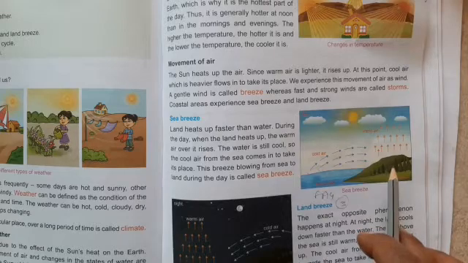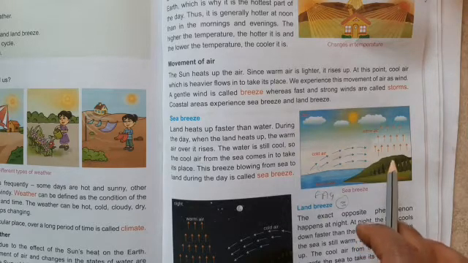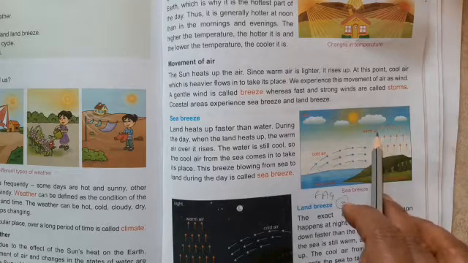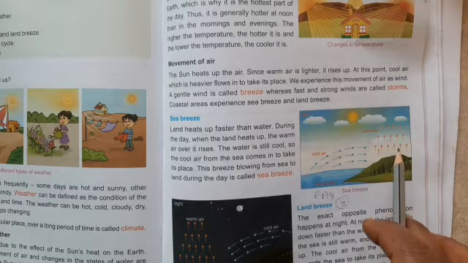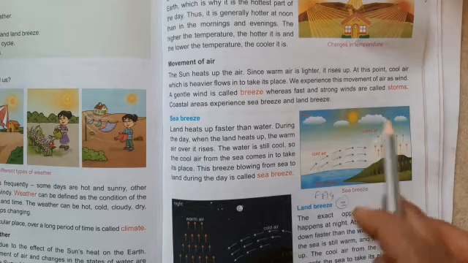During the day, land heats up faster than the water. When the land heats up, the warm air over it rises. It starts to rise up. The water is still cool, so the cool air from the sea comes in to take its place. This breeze blowing from sea to land during the day is called sea breeze.